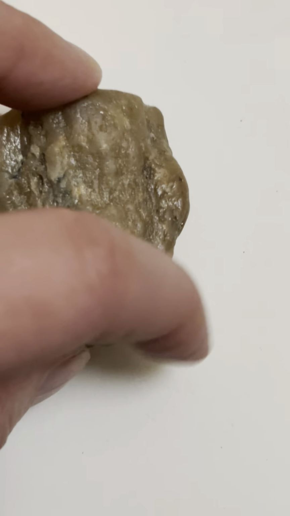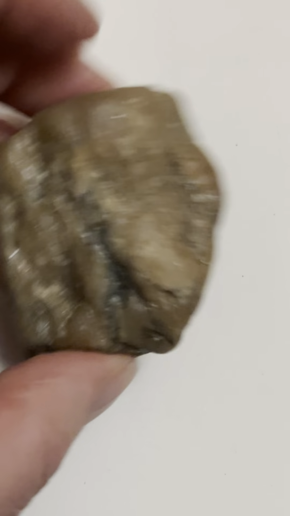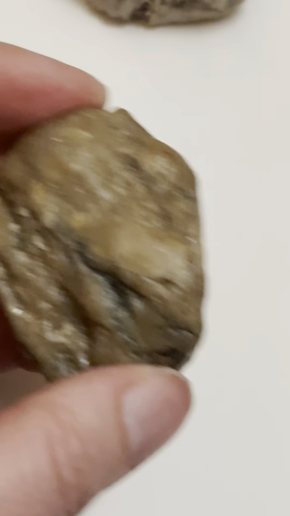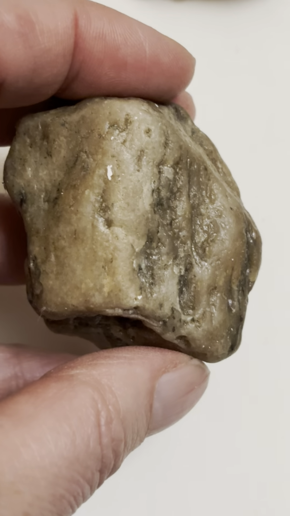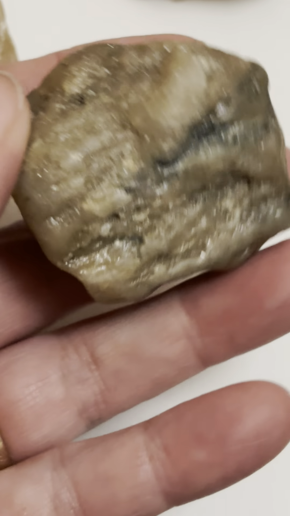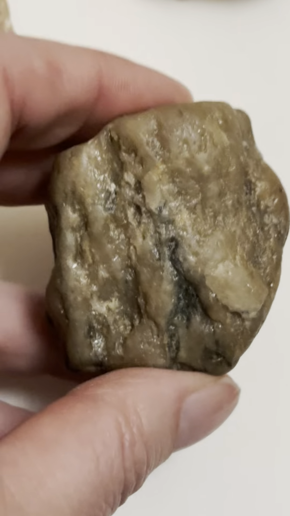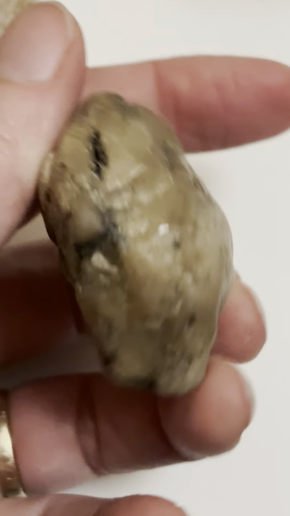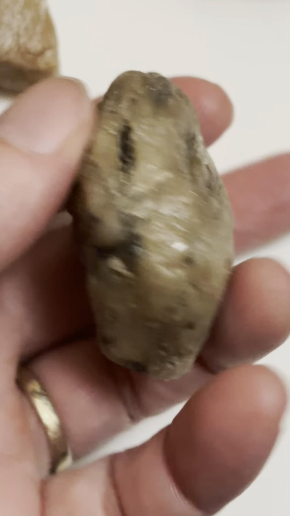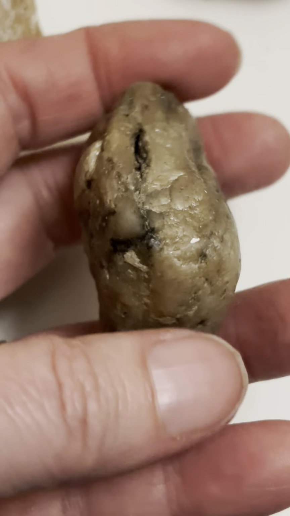Like you see it, trunk, tusk, ear. And cat head. And yeah, that's a tooth. You see the little crack down the middle.